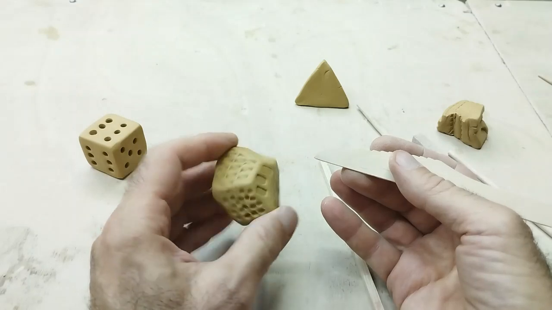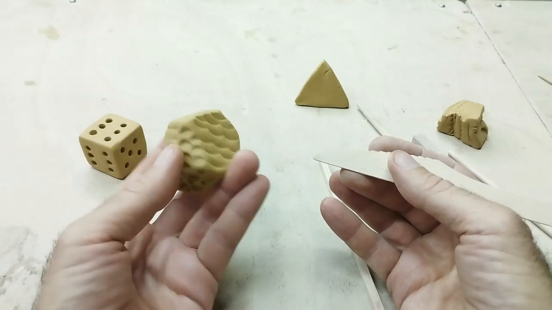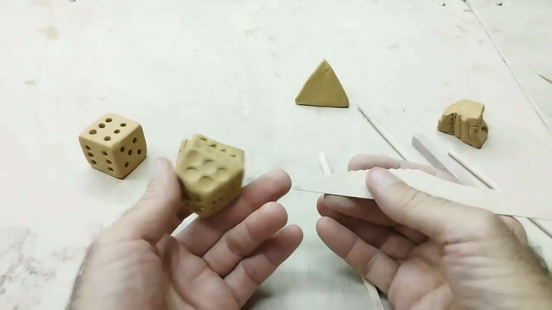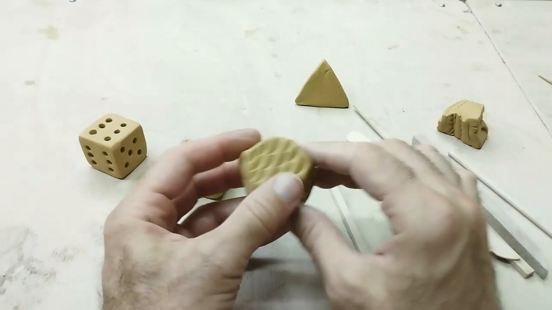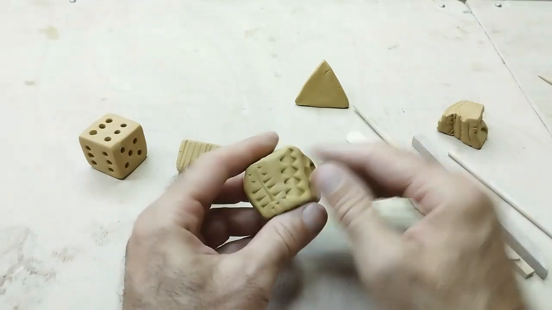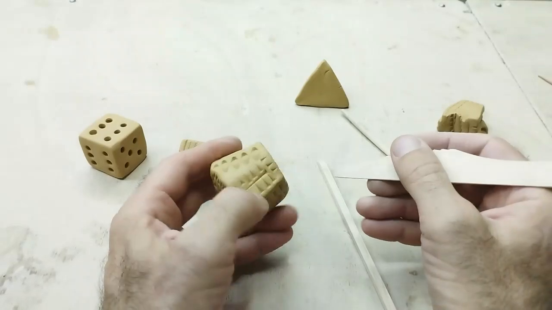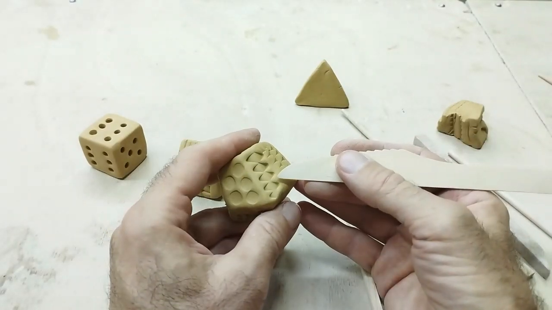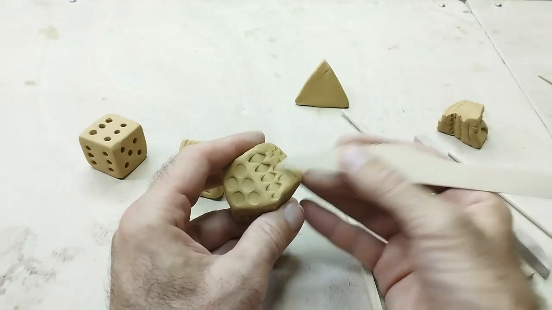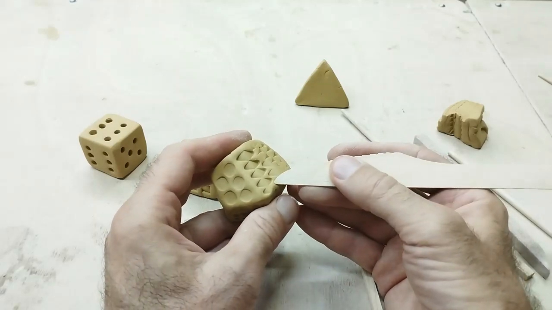Okay, I ran out of sides, so I will show you some other designs on some other piece in the next video, and this is the hint of what I'm going to show you.